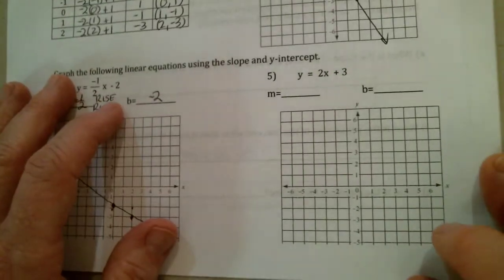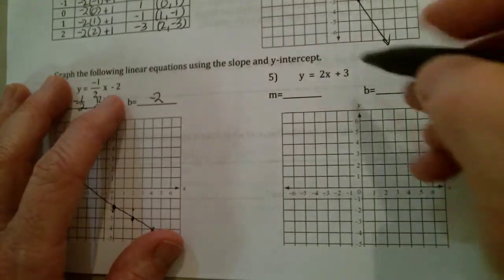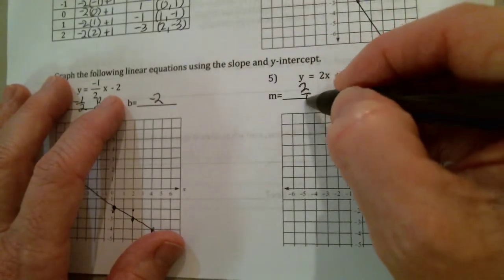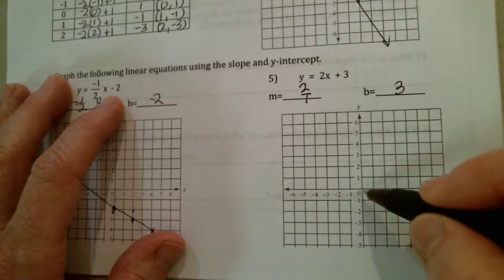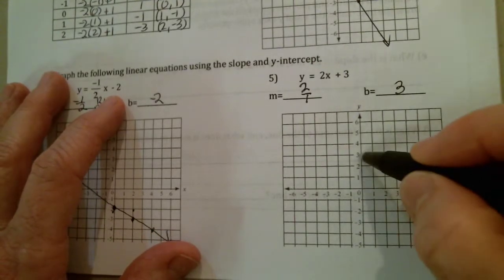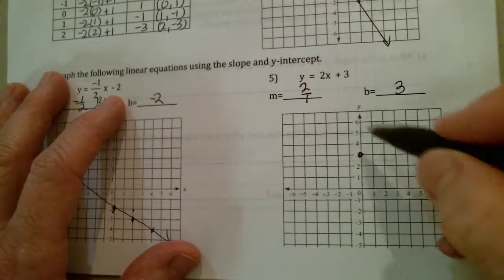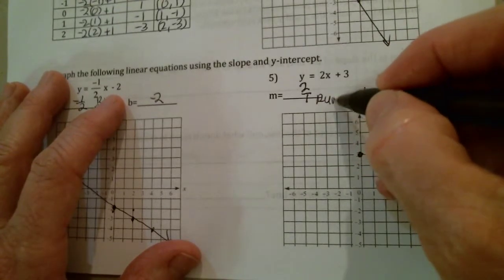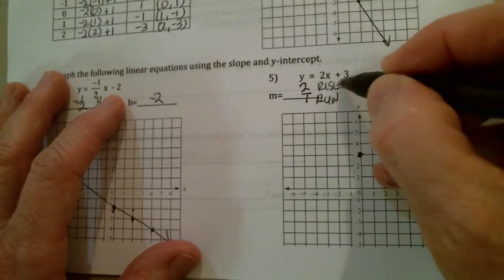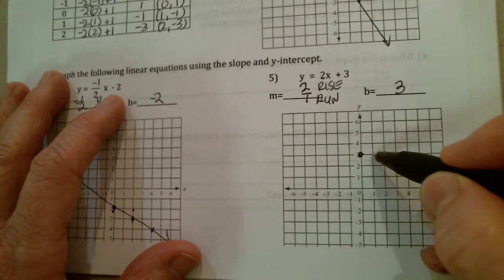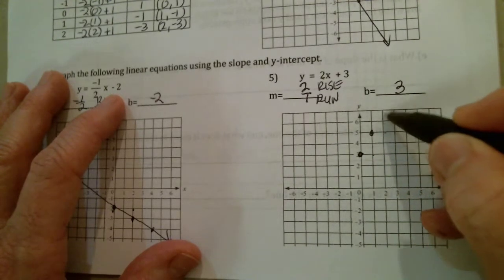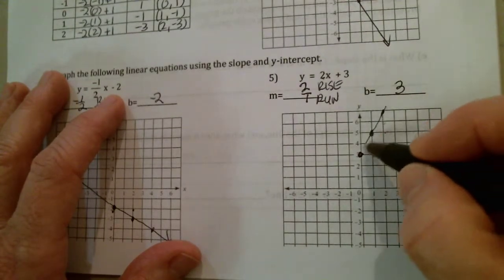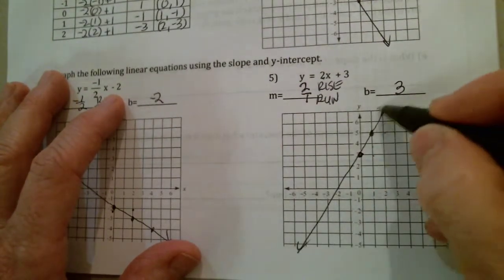For number 5, we have the slope of 2, which is 2 over 1, and the y-intercept is 3. So we're going to go up to 3 on the y-axis, and then we're going to run 1 and rise 2 from this point. Run 1 and rise 2, run 1 and rise 2 gives us a line like this on our graph.